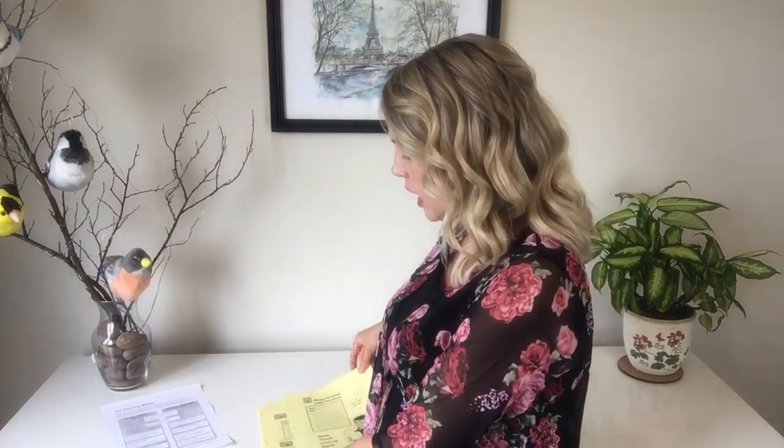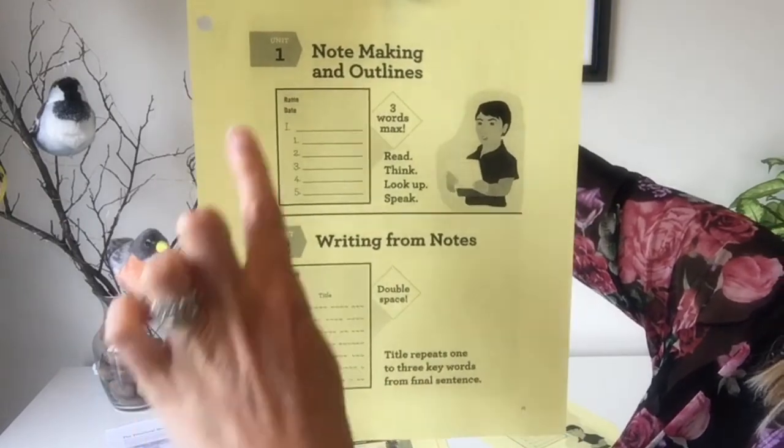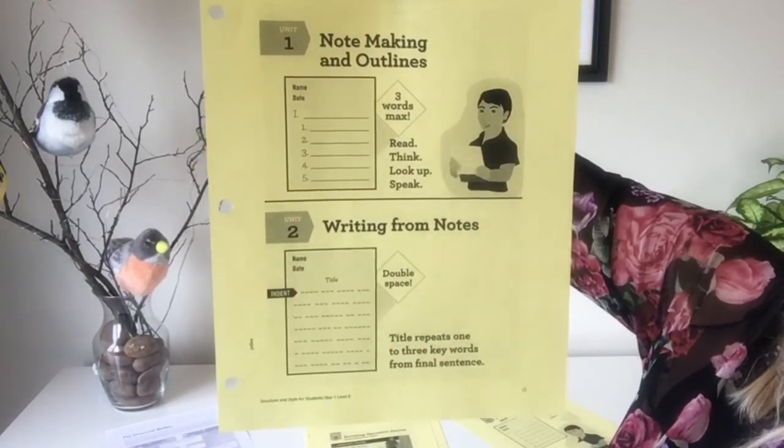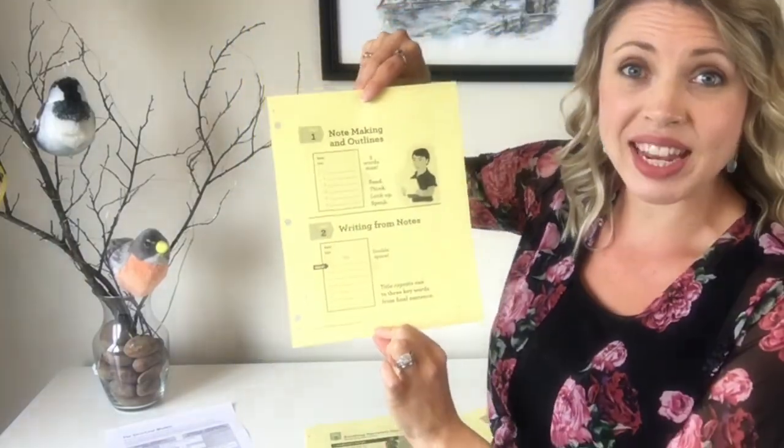So in almost all of the units, you are given a source text, which is something that the child reads, and then right from the beginning in unit 1, they learn how to make their keyword outline, and then in unit 2, they learn how to write from notes. So you can see here how they break that down. They read from the source text, they make their outline, and then they learn very quickly how to write from the notes that they made.